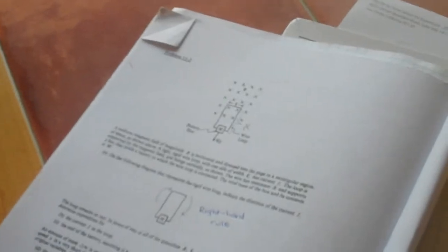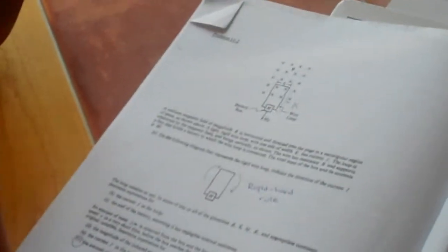A light, rigid wire loop with one side of width L has current I. The loop is supported by a magnetic field and it hangs vertically. The wire has resistance R and supports a box that holds a battery to which the wire loop is connected. The total mass of the box and its contents is capital M.